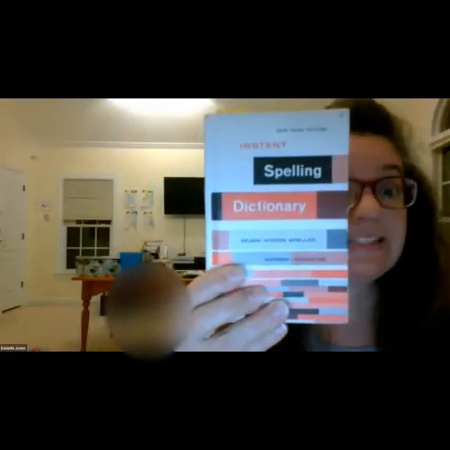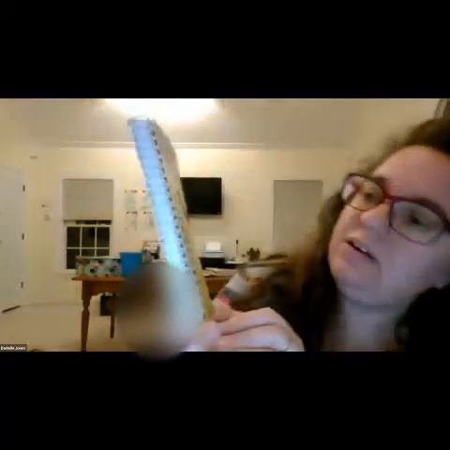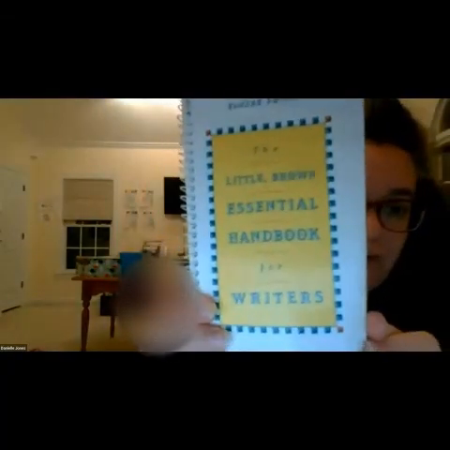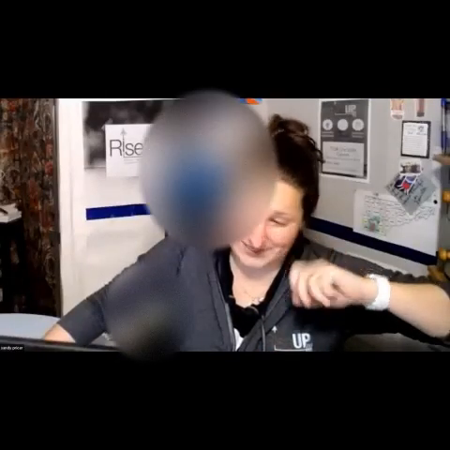The instant spelling dictionary, the elements of style, and the little brown essential handbook for writers. Those are all good resources, and the OWL. Don't forget the OWL. It's really, really good for all writing. The OWL is really helpful if you need help on MLA citations or APA citations. It's the reference that all college teachers give you.